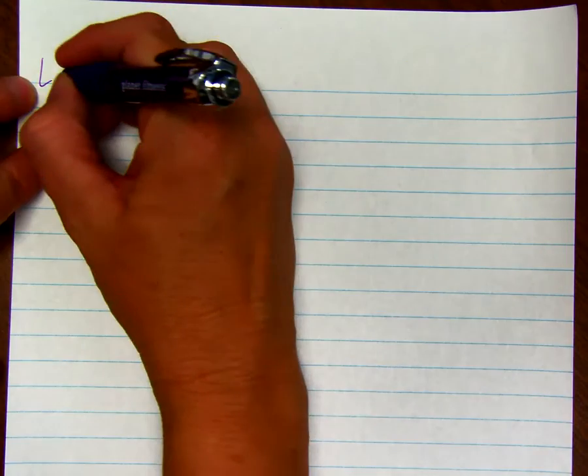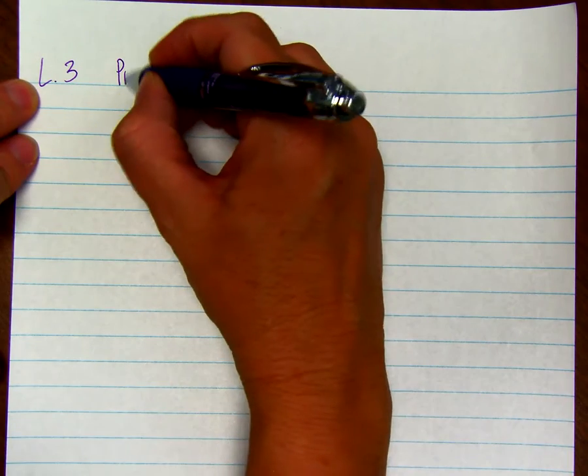Lesson 3, product property of exponents. Right at the top of the page, please.